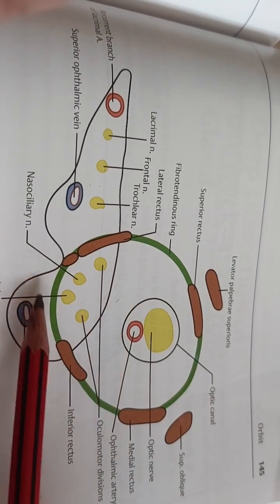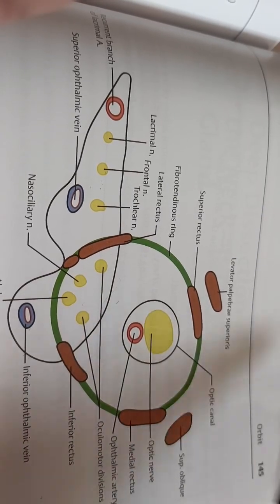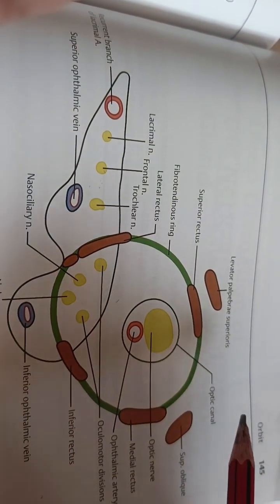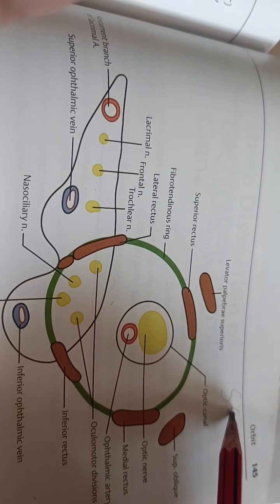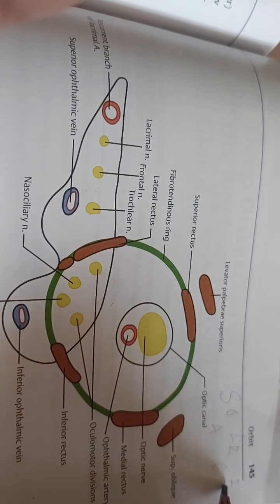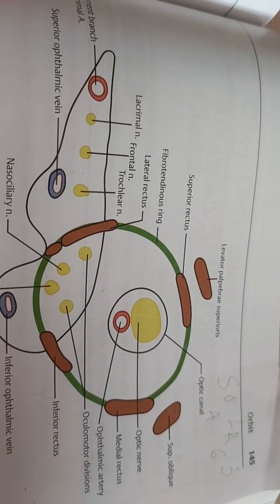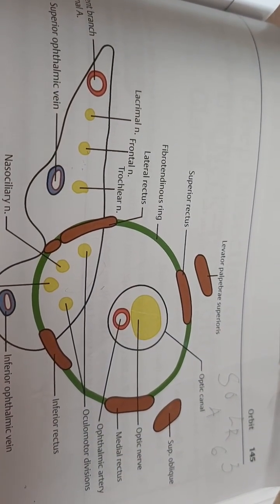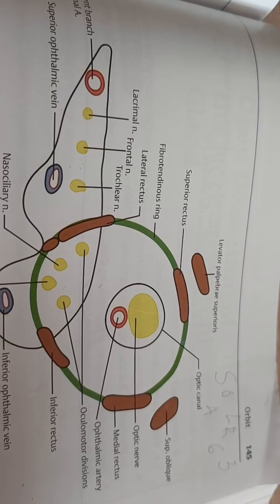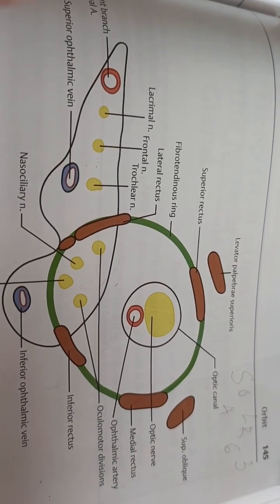All these recti muscles are supplied by the oculomotor nerve. For nerve supply, you can remember it as S04 LR6 3. What is that? Superior oblique is supplied by trochlear. LR6: lateral rectus is supplied by abducent, and 3: the rest of the muscles are supplied by oculomotor.